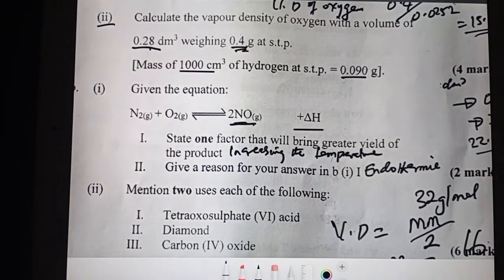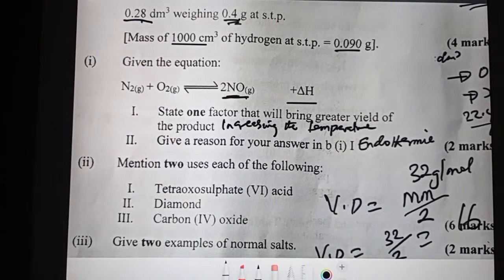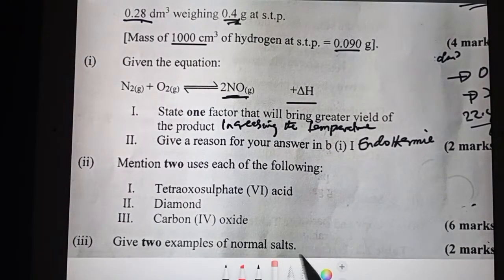So if something is cold, you can heat it and favor it. So increase in temperature favors endothermic reactions, okay? But this favors exothermic reaction.